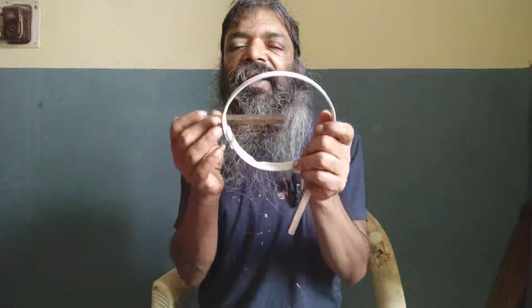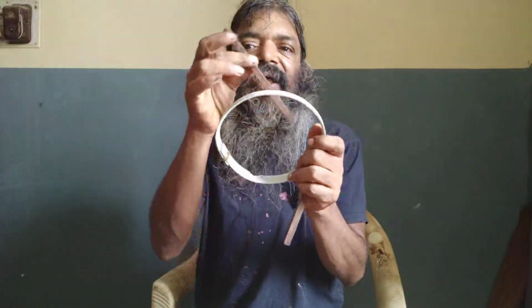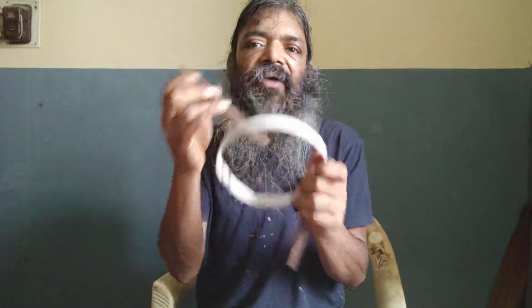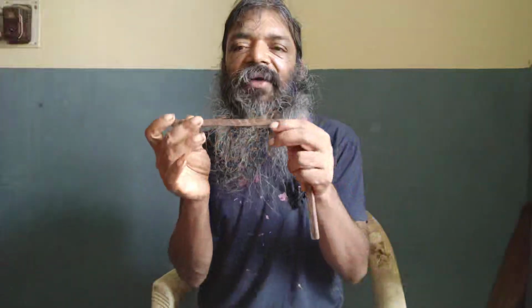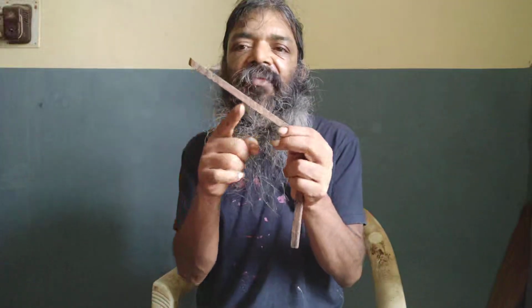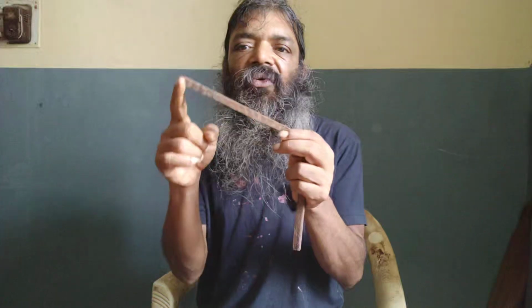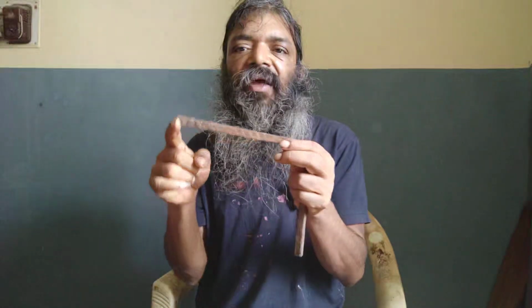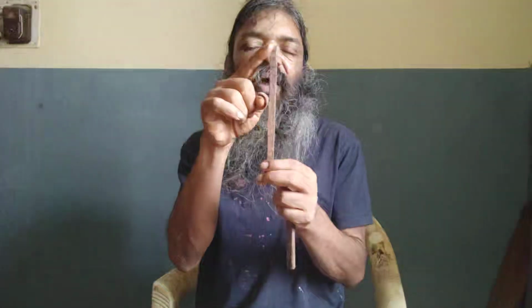Now, what is the relationship between the polar coordinate system and the Cartesian coordinate system? If this is the x-axis and this is the y-axis and this is radius r, which makes angle theta from the x-axis, then r cos theta is x and r sin theta is y.